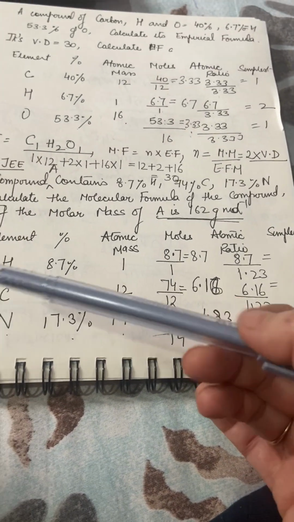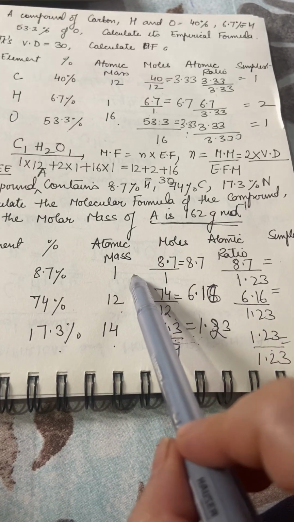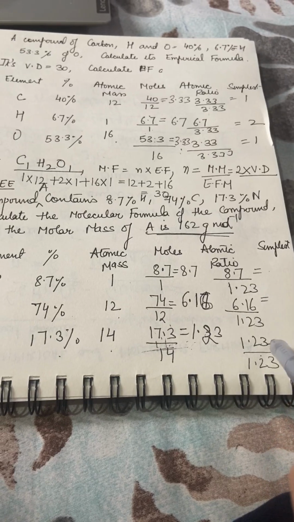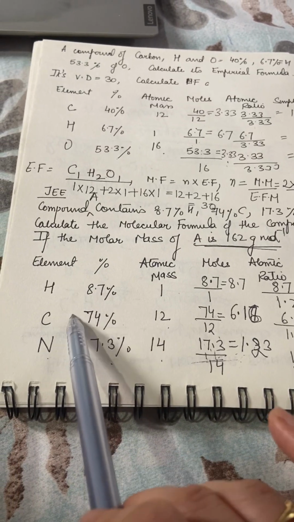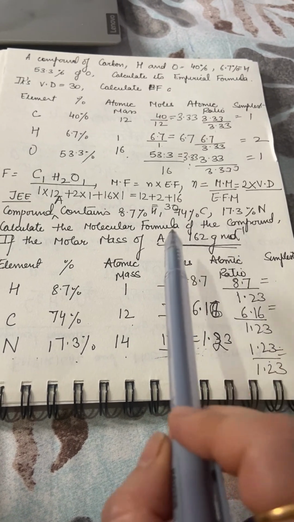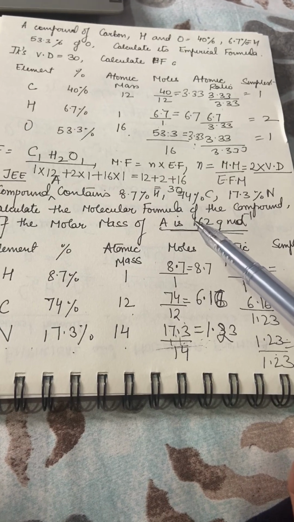So please, when you are solving this question, give me the complete solution. This is the assignment for you, homework for you. Complete it, and when you get the simplest ratio, you will multiply each atom with the simplest ratio. Use the formula, molecular mass is already given. Calculate the value of n, and through that you will calculate the molecular formula.